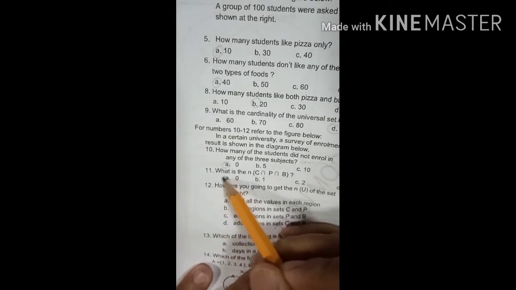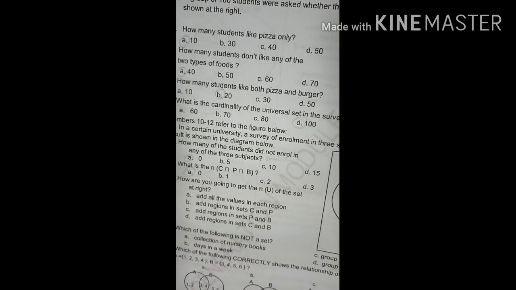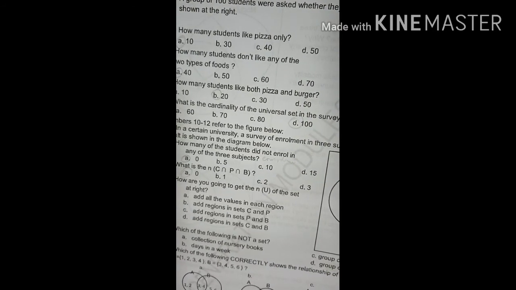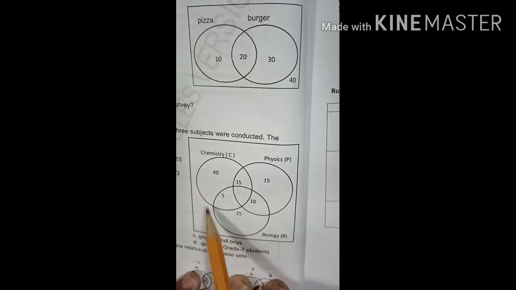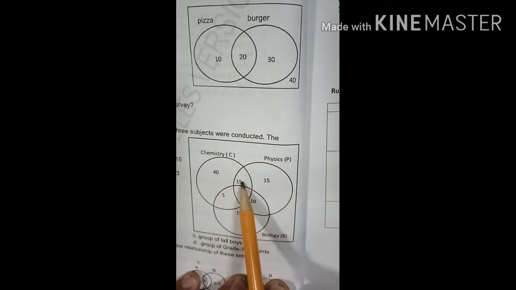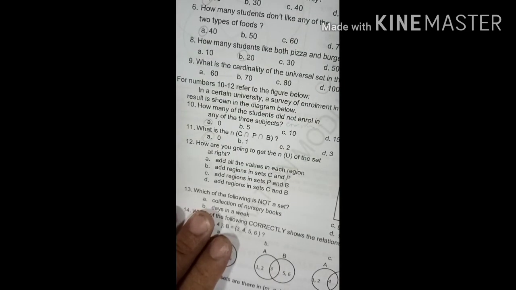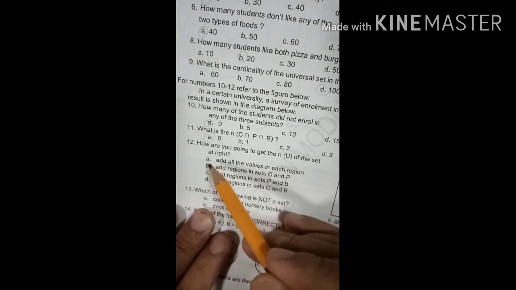The answer is 0. Okay, how are you going to get the cardinality of the union, the universal set of the sets? So the answer is by adding. To get the cardinality of the universal set, you are to add all of these numbers. So what are the choices? Add all the values in each region. So letter A is the answer.